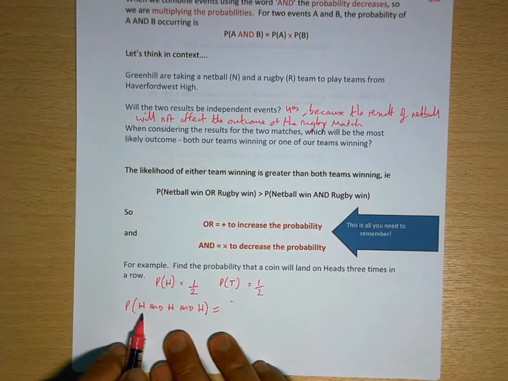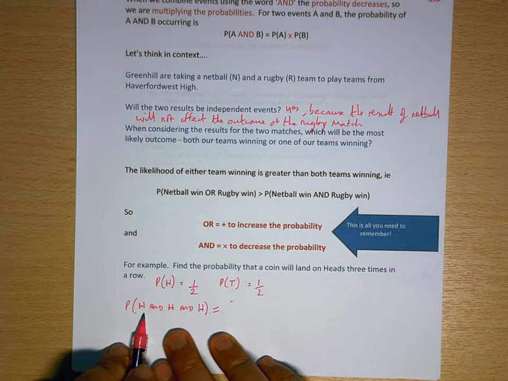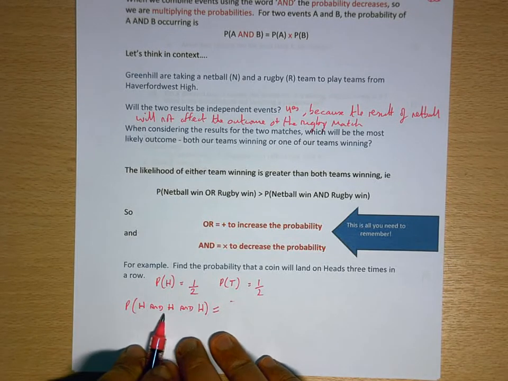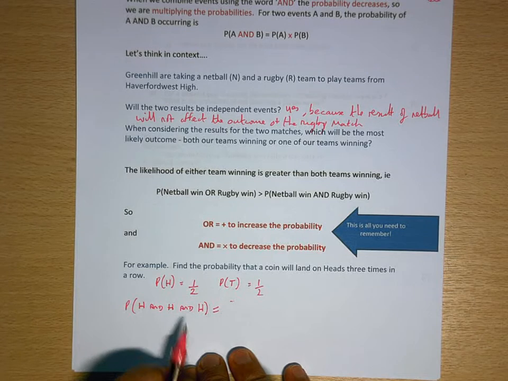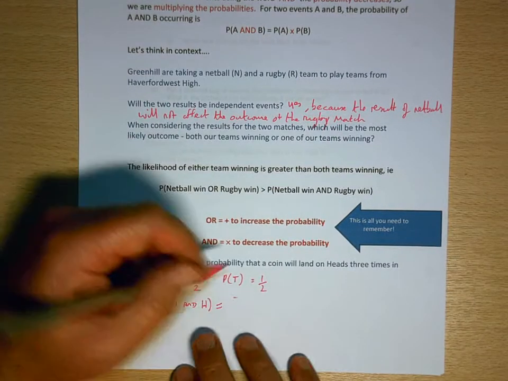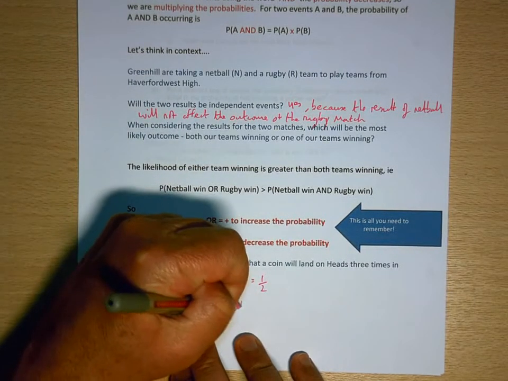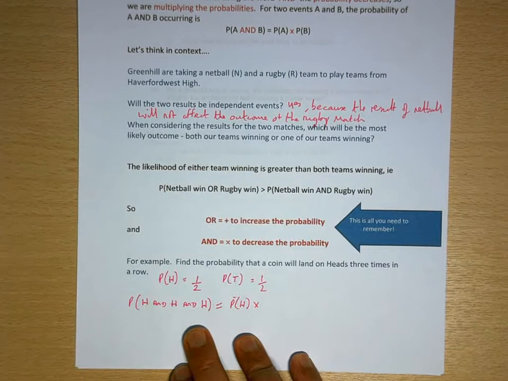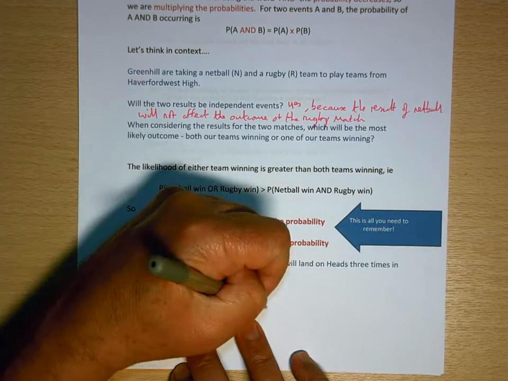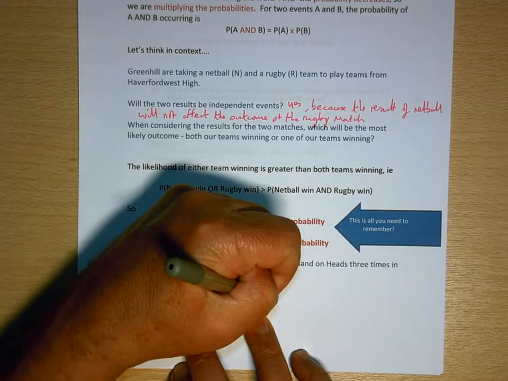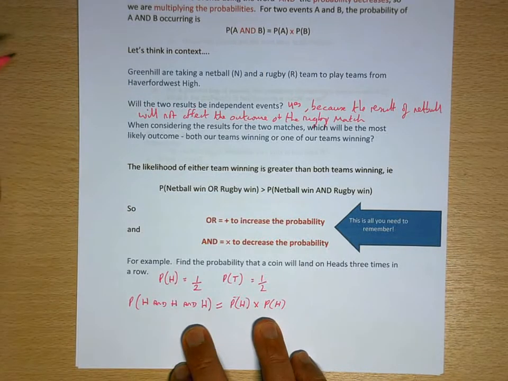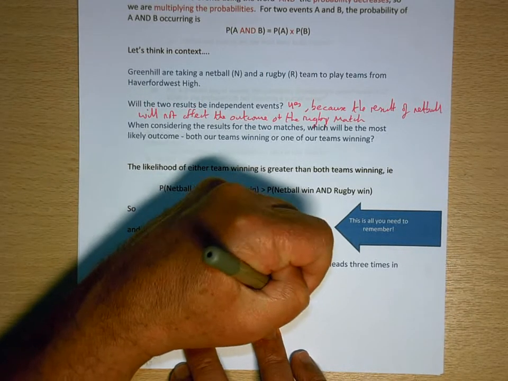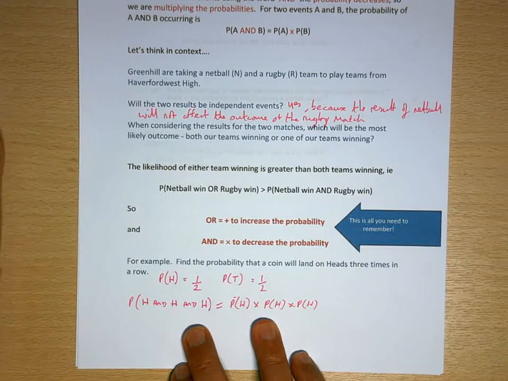So the first flip is a head, and the second flip is a head, and the third flip is a head. I'm using the word and, so I multiply. So it's the probability of a head multiplied by the probability of a head multiplied by the probability of a head.